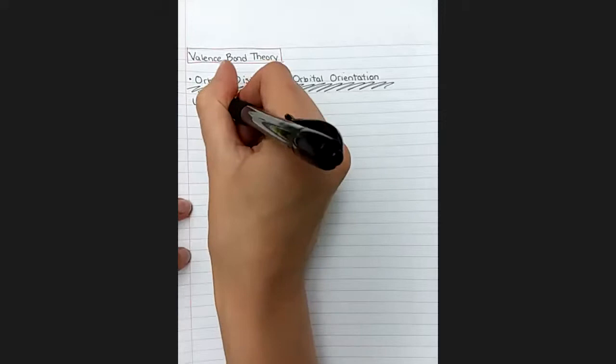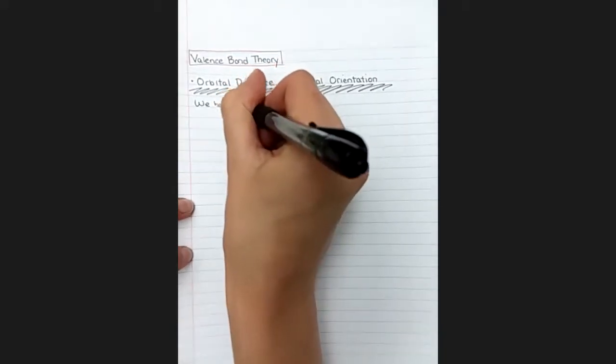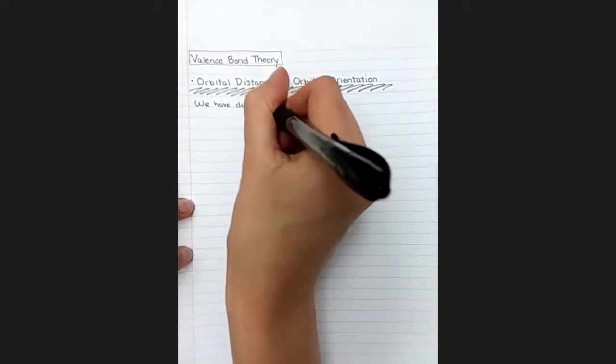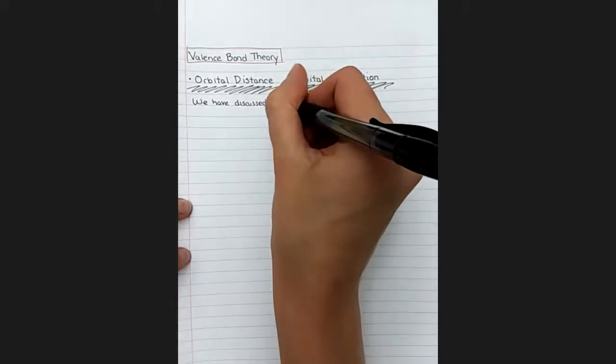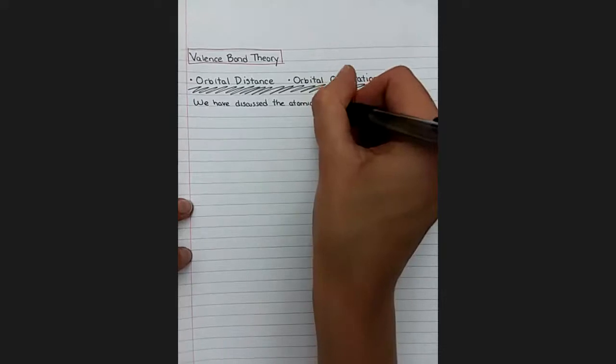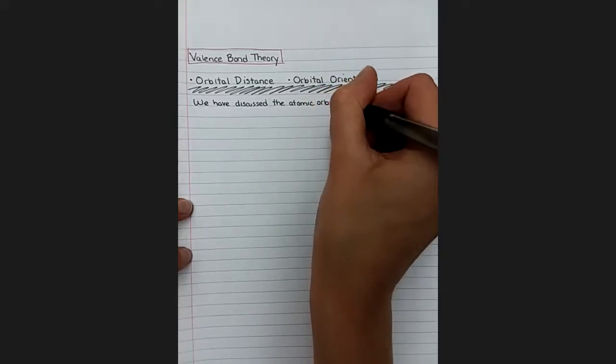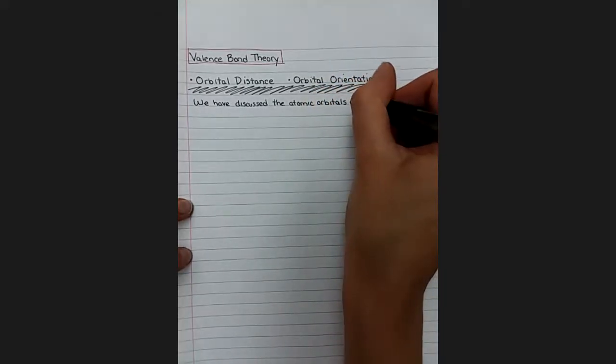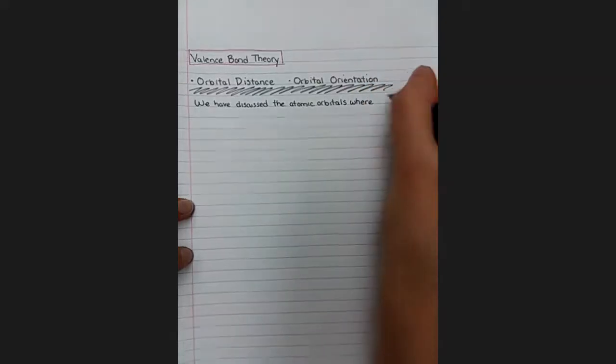So far, we have discussed atomic orbitals where electrons live: s orbitals, p orbitals, d orbitals, and f orbitals, and the quantum numbers that describe them.